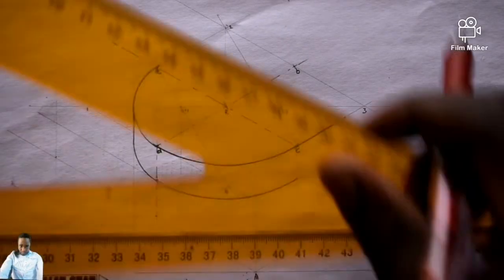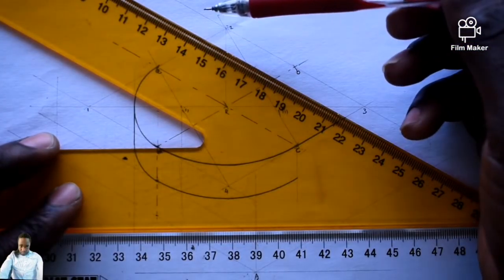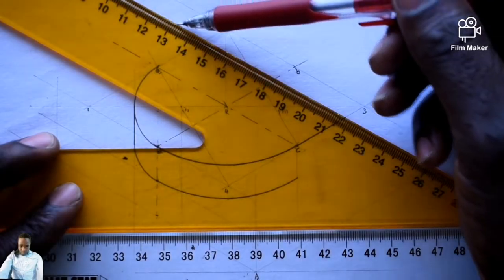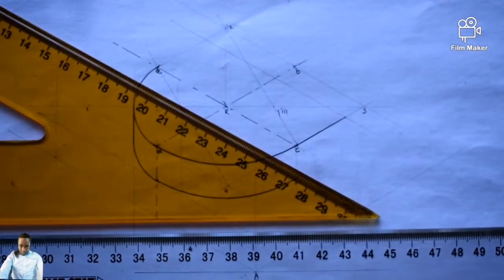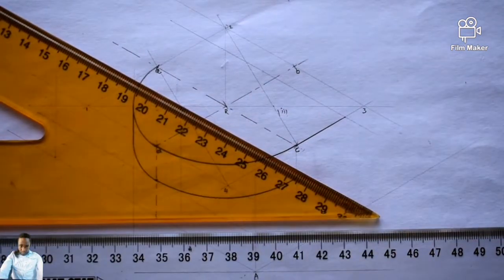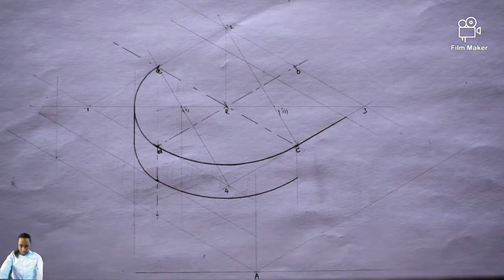Even that other side is going to be 25mm solid as well. 25mm, that is solid, you understand. Then from there, let me see what is going to happen now.